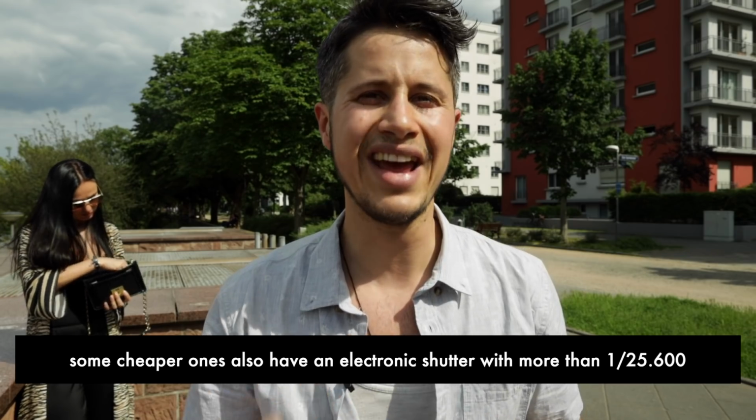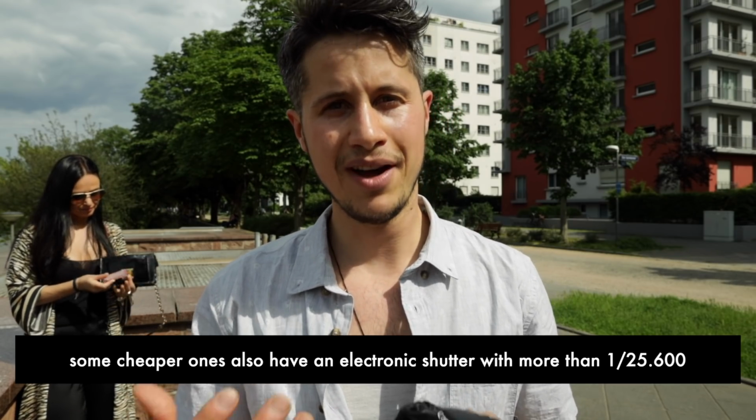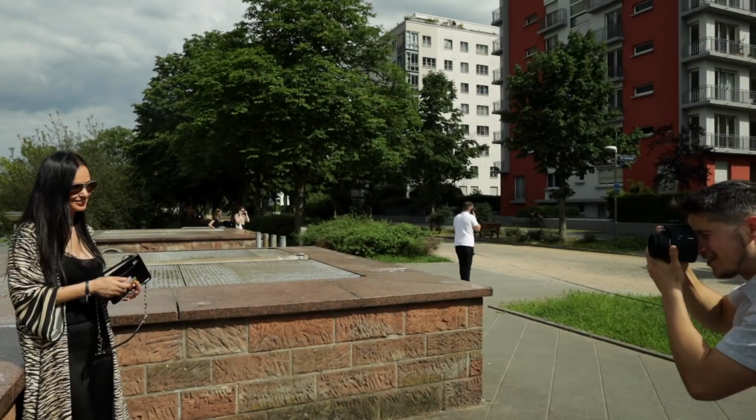The background will get a bit sharper, but you're putting away some ambient light and therefore you will expose correctly. So the setting now is an aperture of f2.2, ISO 100 and a shutter speed of a 4000 of a second. And let's see how this looks like.